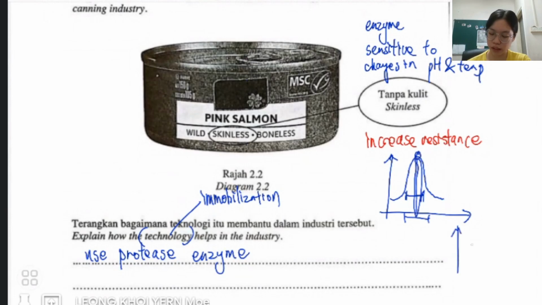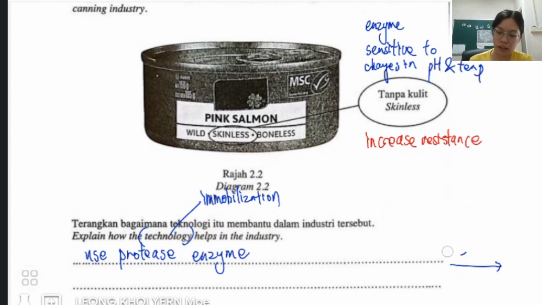So if you use this enzyme immobilization technology, it gives it resistance and prevents it from denaturing easily at high temperature. So what do they add inside this enzyme to increase the resistance to the temperature? It is actually adding something insoluble, or you can say inert.